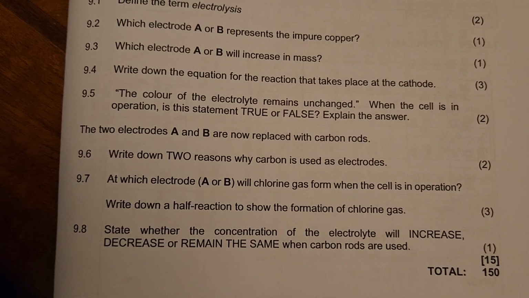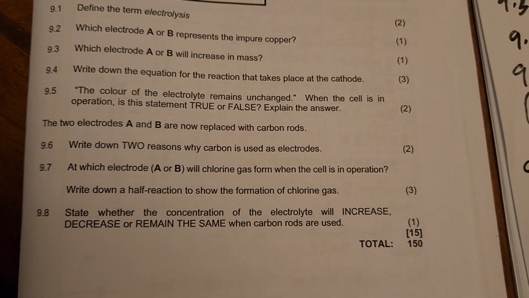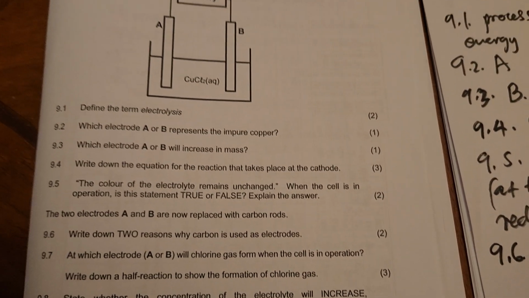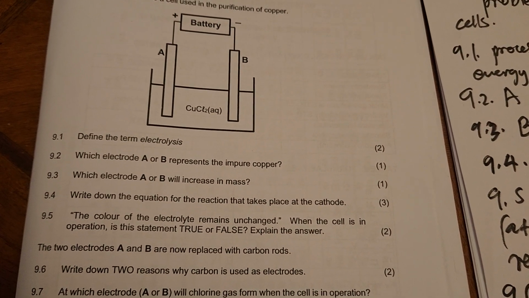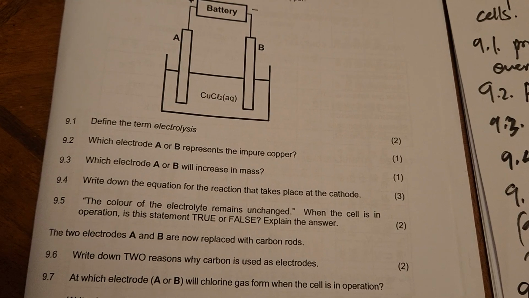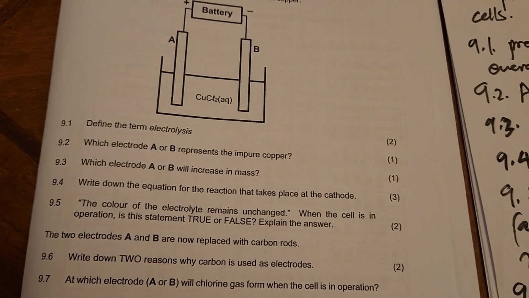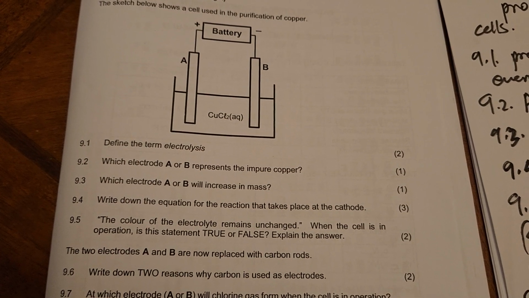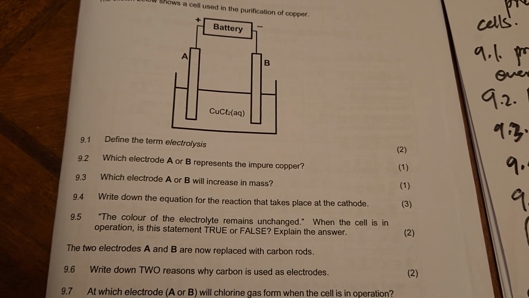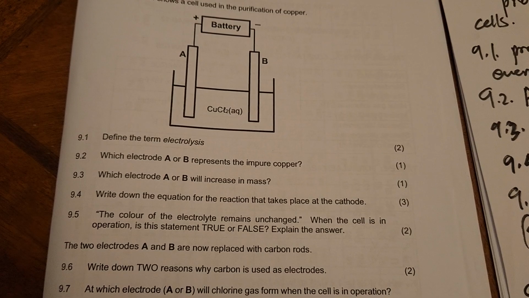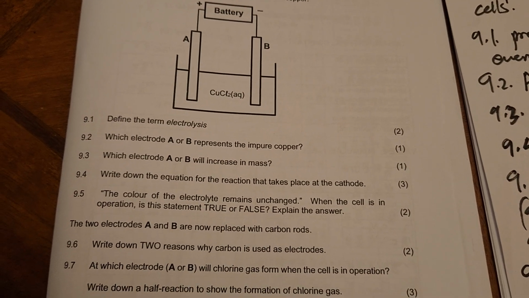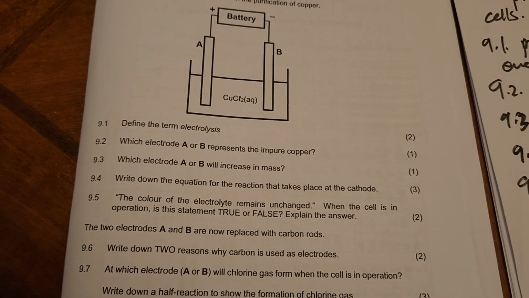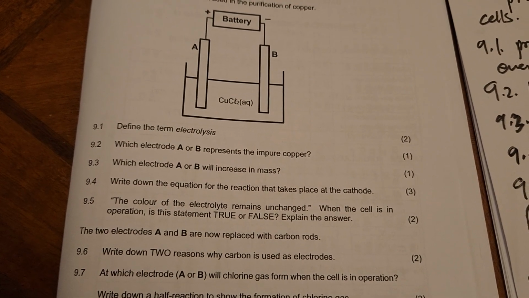Now 9.6. They're telling us that the two electrodes A and B are now replaced with carbon. Now we are no longer going to purify. Now we'll be going to the electrolysis of copper chloride. So once we change to carbon, which are inert electrodes, then we go into electrolysis of copper chloride. So no problem.